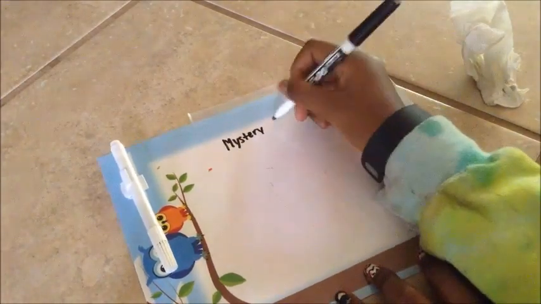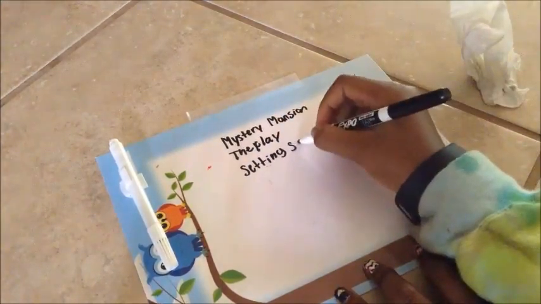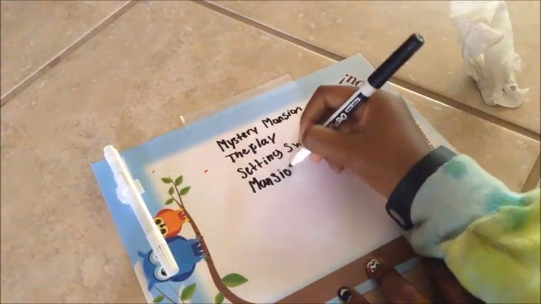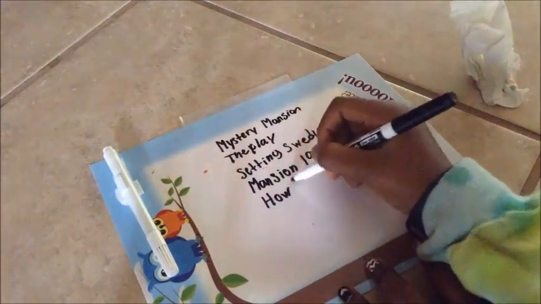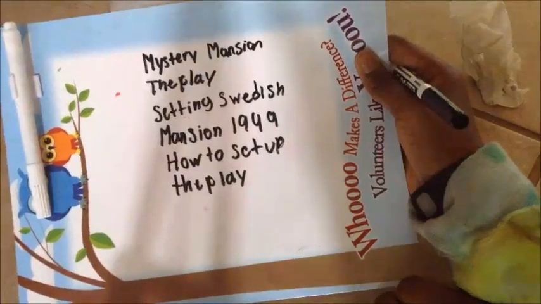So for today I will be doing a scene for a play which is going to be a mystery. The setting is a Swedish mansion in 1949. So I'm going to show you how I'm going to set up the play.